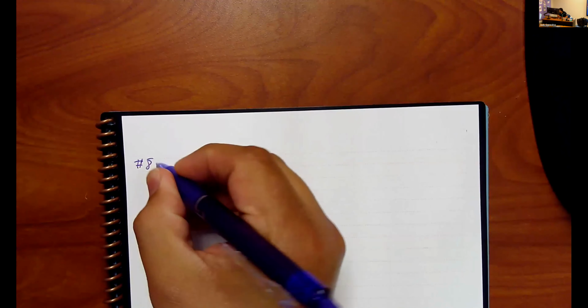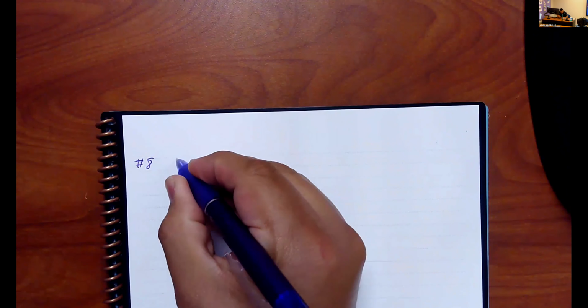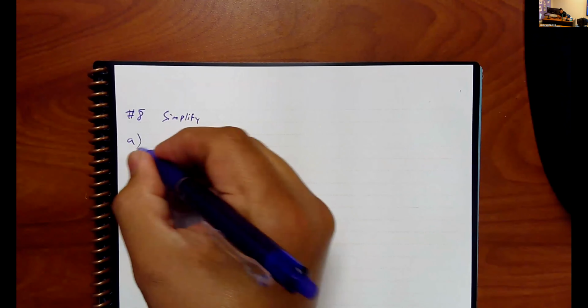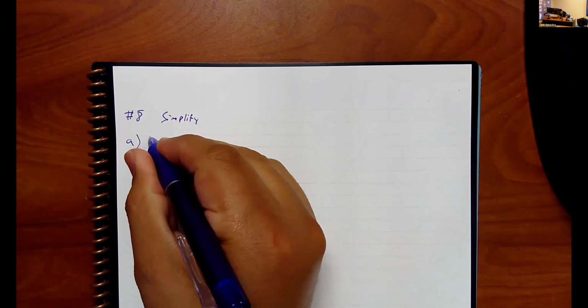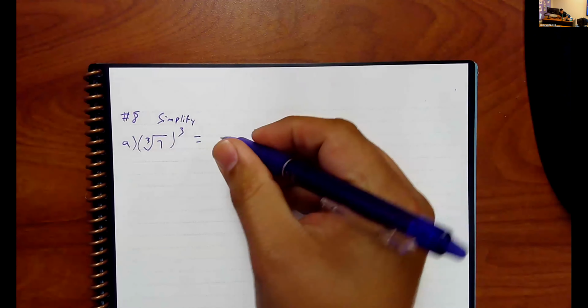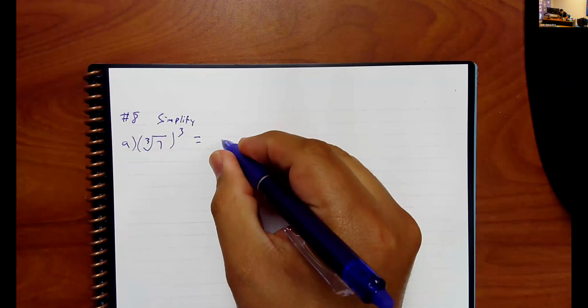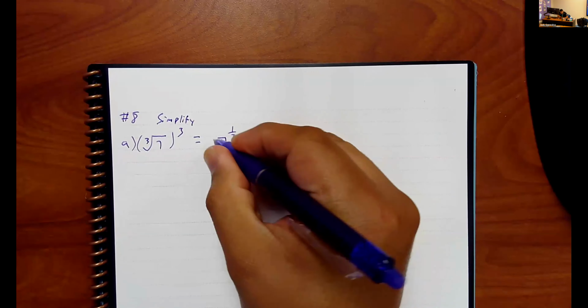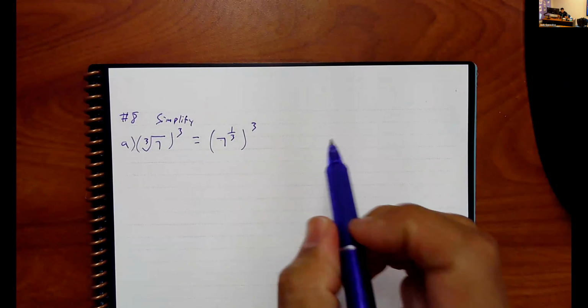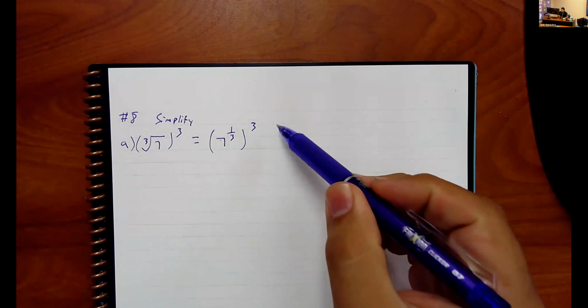Okay, let's do number 8. Simplify. So part A on my example has the cube root of 7 to the cube. As we said before, if the powers match, it's going to cancel. So what do we have here? We have 7 to the 1/3 to the third. What do the rules of exponents say when you have a power raised to another power?